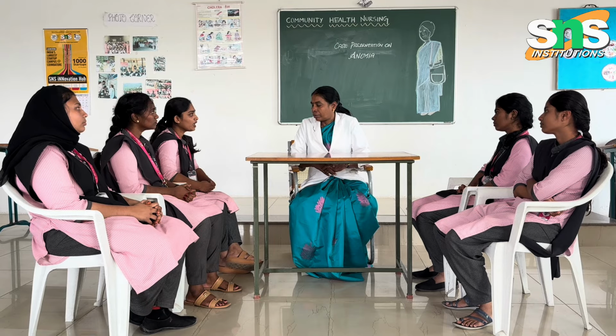So the medical management for anemia in mothers includes oral iron therapy, which is the first line treatment. Then folic acid, which can be given about 400 to 500 microgram per day. Then IV iron, which includes iron sucrose and iron dextran, which is rarely used. And anemia caused by parasitic infection can be treated with albendazole. And vitamin B12, about 1000 microgram for 6 weeks, then monthly. These are the medical management for anemia in mothers.